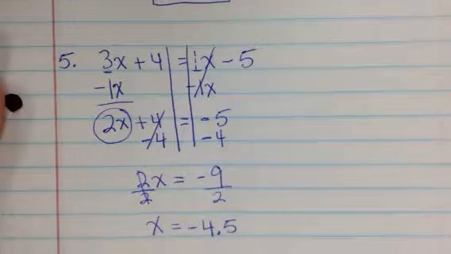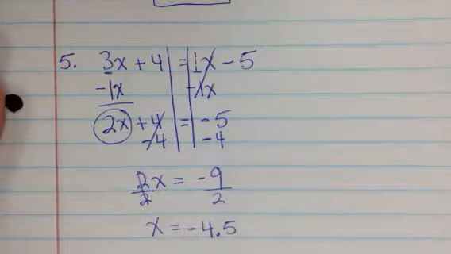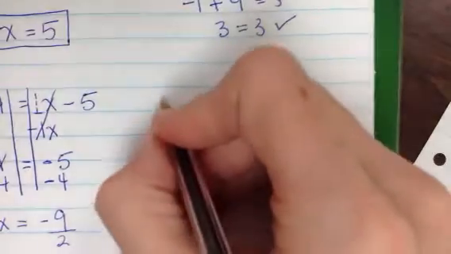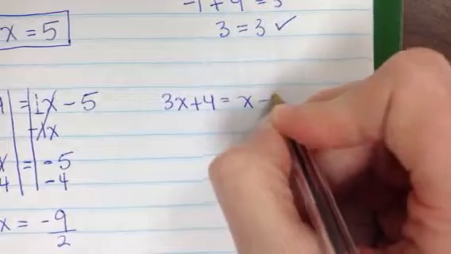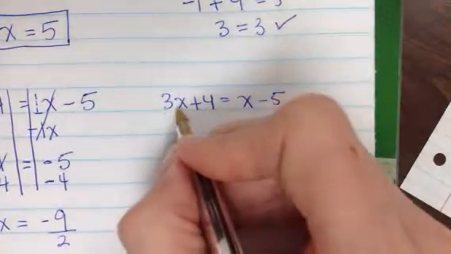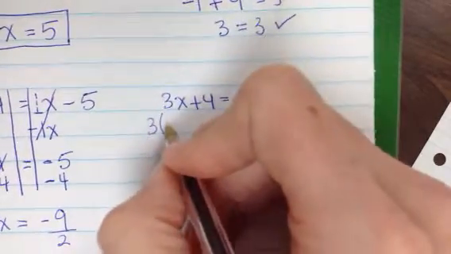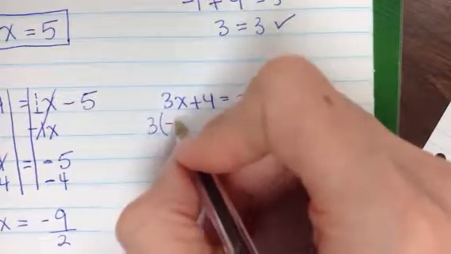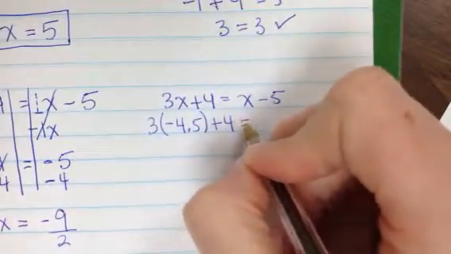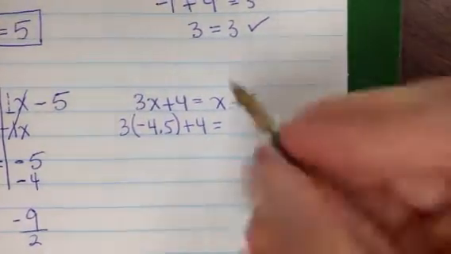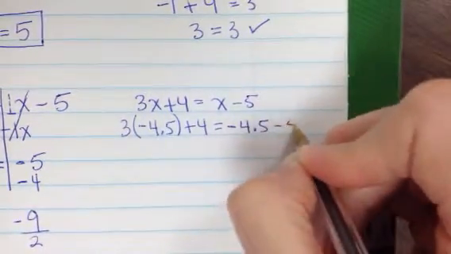Now this one's going to be a little different whenever I go to check it, because I've got to plug it into 2 different locations where the x was. So over here, I've got 3x plus 4 equals x minus 5. So I'm going to substitute the negative 4.5 in for this x. So we've got 3 times, notice I'm using my parentheses to separate that group, negative 4.5, close parentheses, plus 4 equals. And then over here, I have a negative 4.5 minus 5.